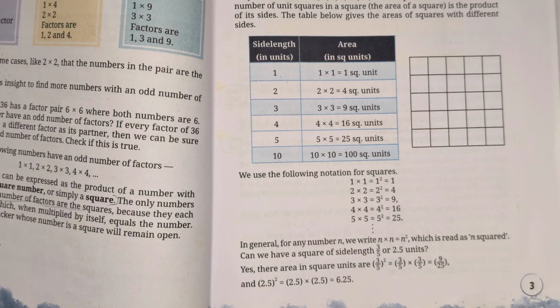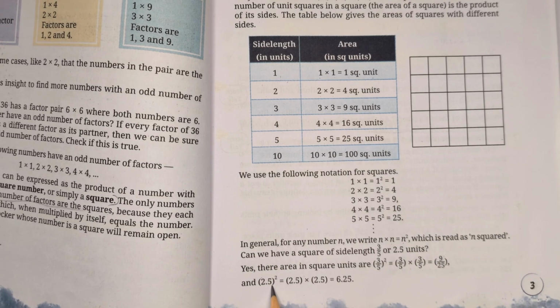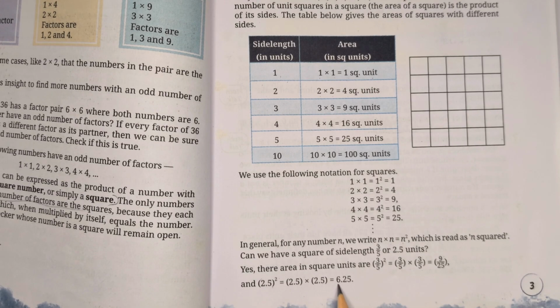That means fractions, decimals, negative numbers, anywhere. For example, the fraction 3 by 5 the whole square, which means we have to multiply 3 by 5 two times. We will get 9 by 25. In the case of a decimal, 2.5 square, so 2.5 into 2.5, we get 6.25.